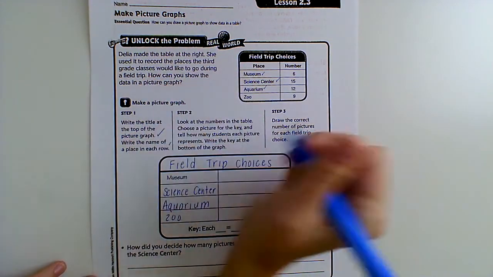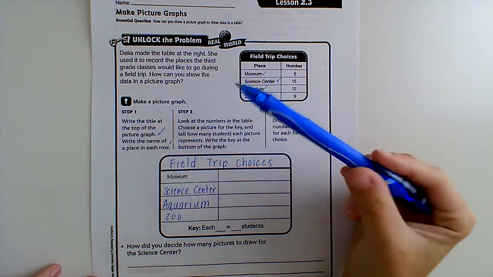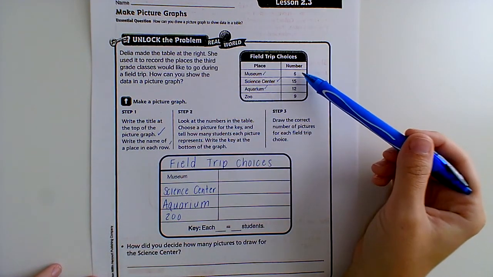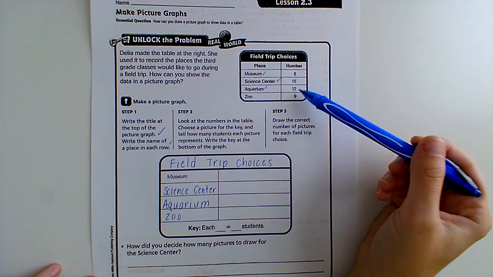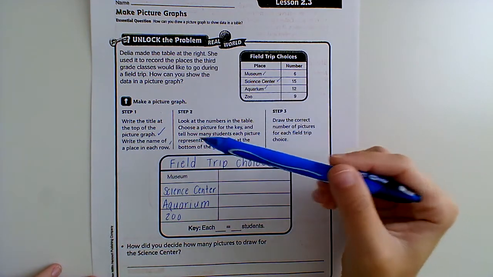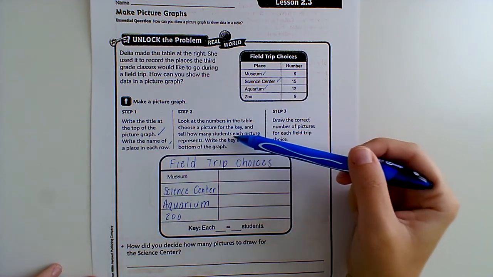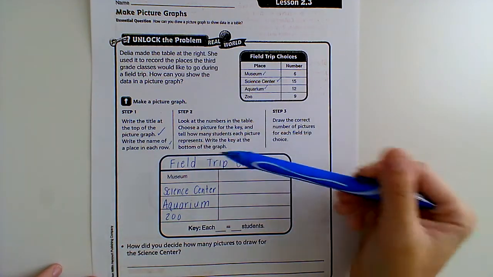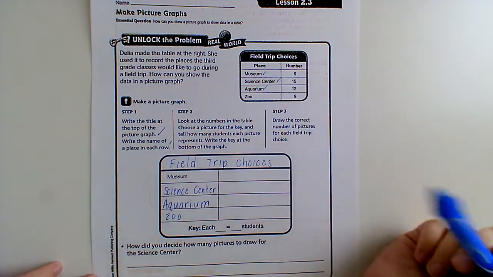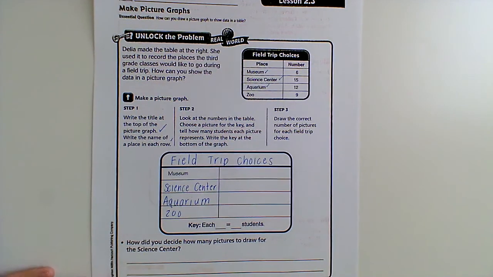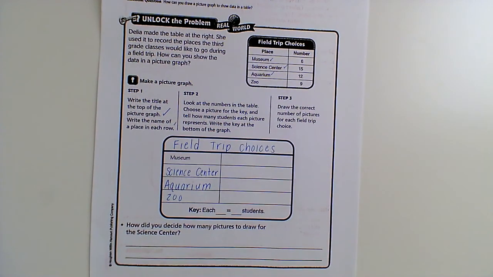So now it says, step 2, look at the numbers in the table. So these are the numbers we're going to look at: 6, 15, 12, and 9. Choose a picture for the key and tell how many students each picture represents. Write the key at the bottom of the graph. So, does it matter what picture we choose for our picture graph? No, it doesn't matter as long as it's something that's simple and easy to draw just for your sake.